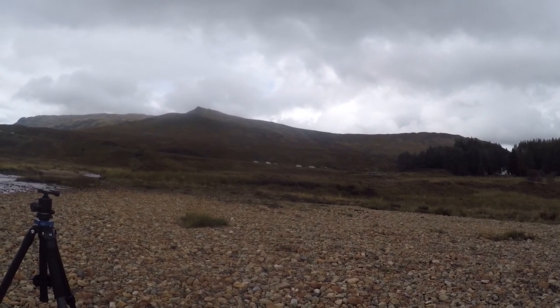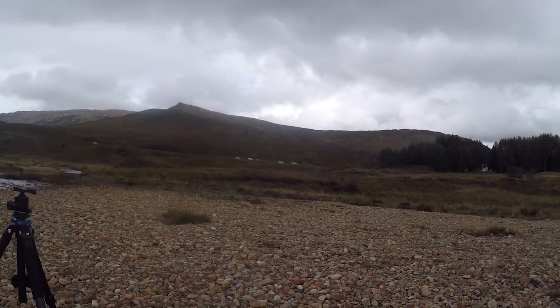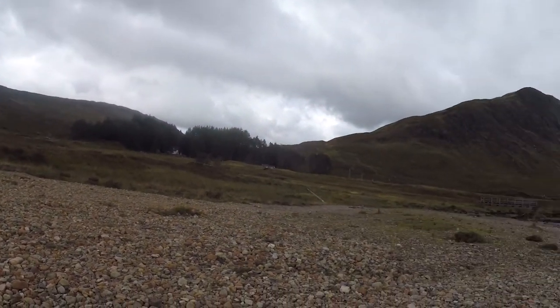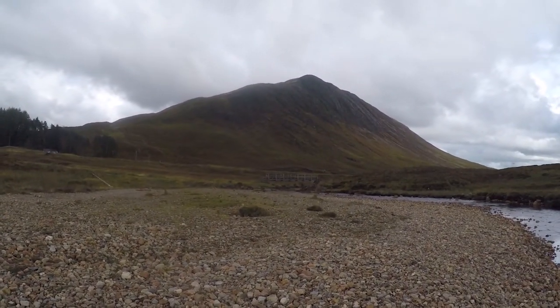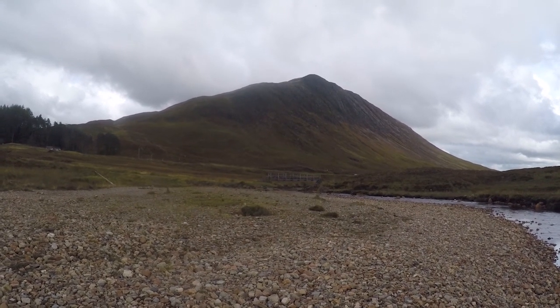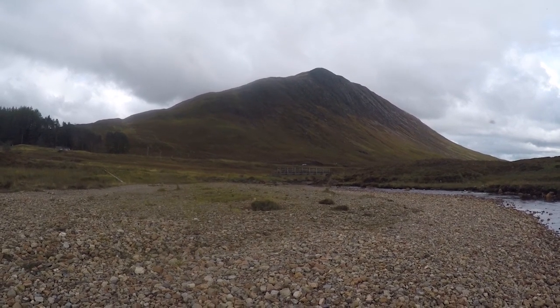It's probably 300, 400, 500 metres away. Not exactly a difficult walk to get down here. And so I'm just going to have one last look at composition, perhaps from by that bridge there, see if there's anything worth taking, and then we'll move on to the next location.